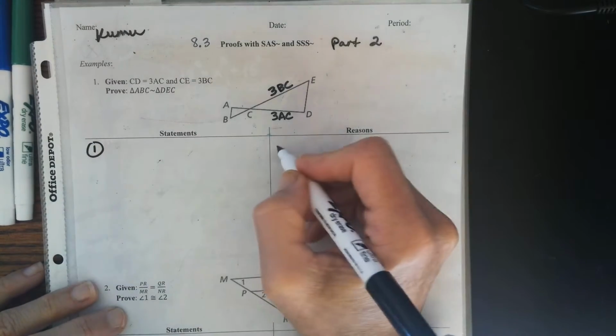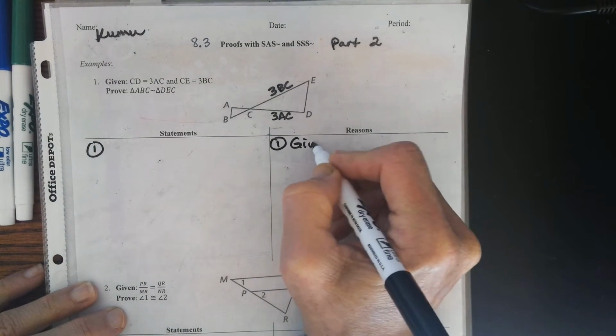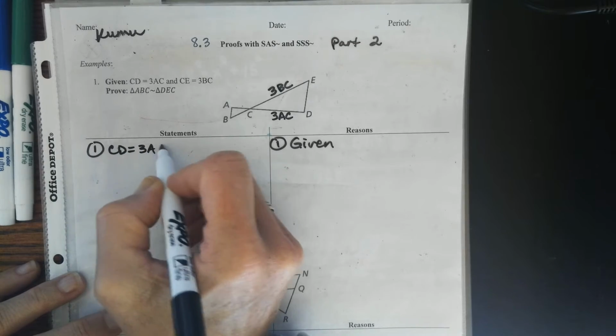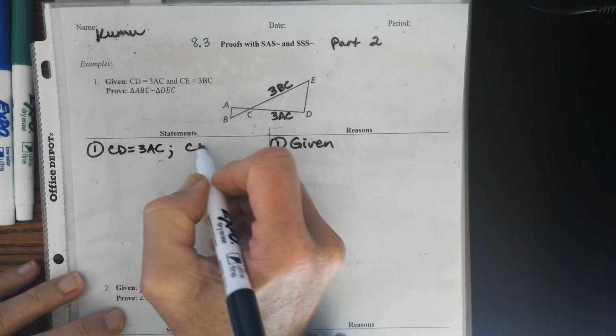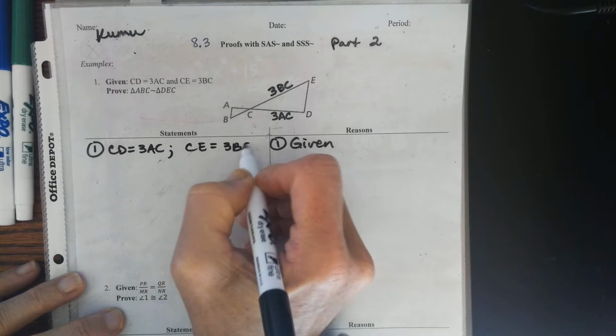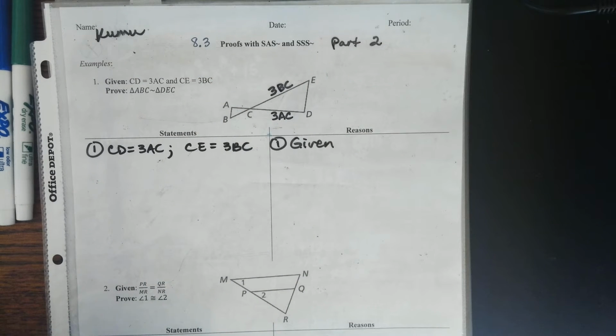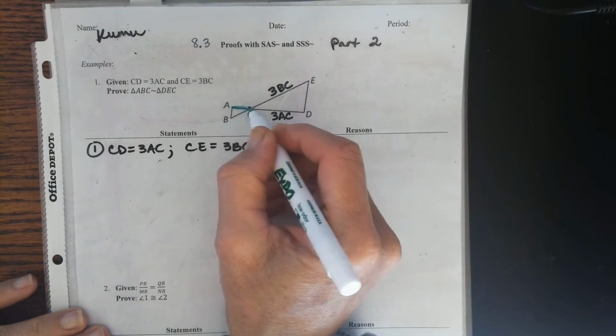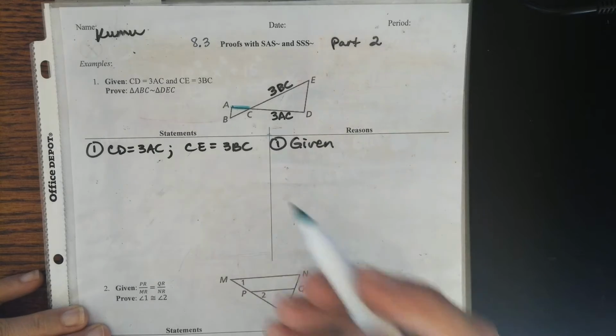So of course I'm going to write my givens. And I'm going to try to highlight. I always like to color code.